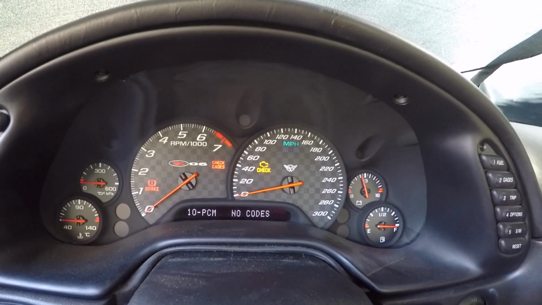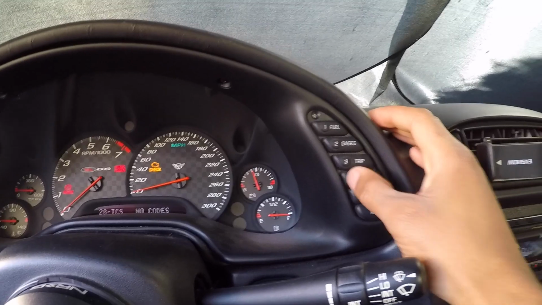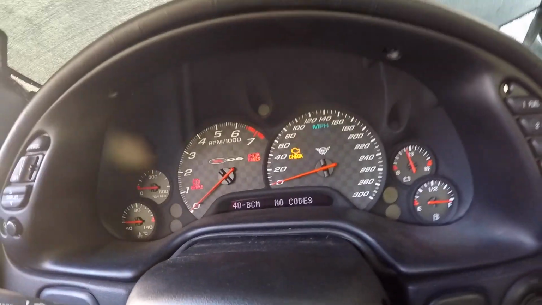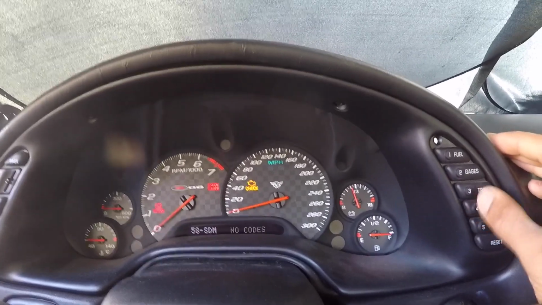So PCM, I have no codes. If I wanted to go to the next one, I would click options, and then I can keep going. So right now we're at the BCM, but if I wanted to go back, I would hit the trip button. And if I wanted to go back again, I would hit the trip button again. So just options, options, options, options.